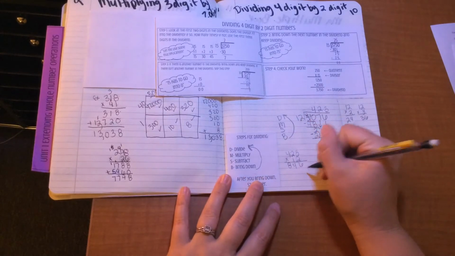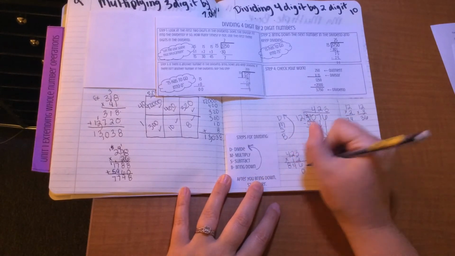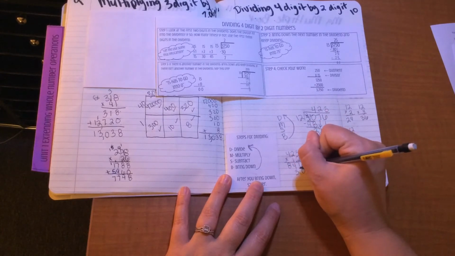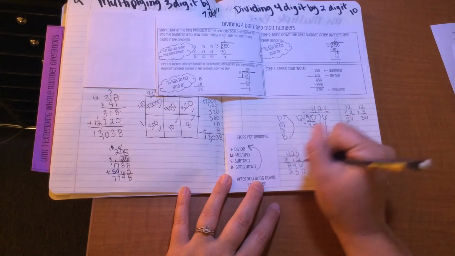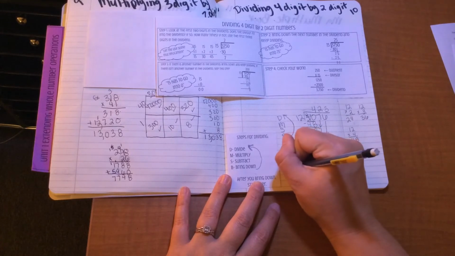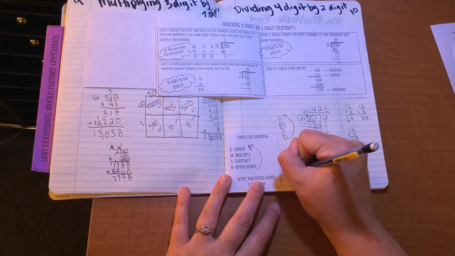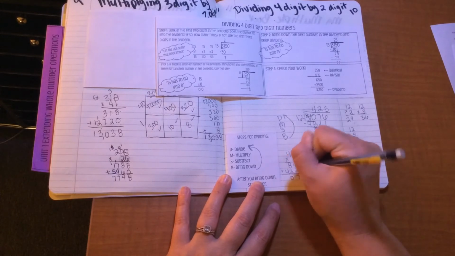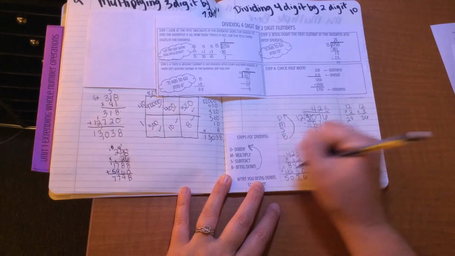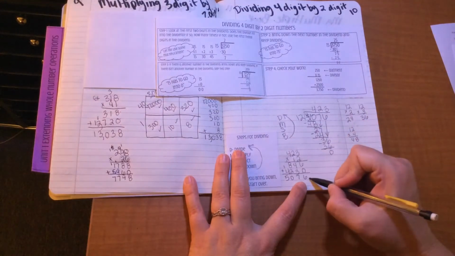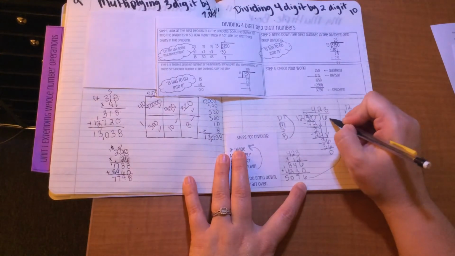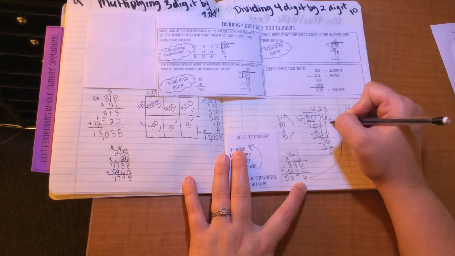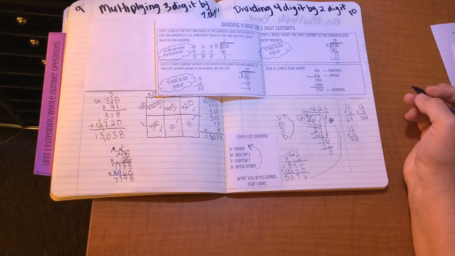What do I start row 2 with? Placeholder. 1 times 3, 1 times 2, 1 times 4. Now I am adding. I got it right, 5,076. If my answer matches my dividend, not my quotient, my dividend, I've divided correctly.